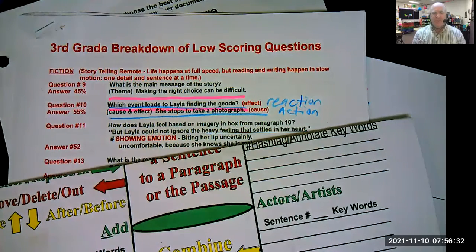So life happens at full speed and reading and writing happen in slow motion. So we've got to find her, first of all, finding the geode. And the thing that happened is we don't know that what she finds is a geode when she first finds it. All she knows is it's a rock. And so we have to investigate. We have to get our little magnifying glasses and read a little bit further so we can find out, oh, from her friend telling her, hey, you found a geode.